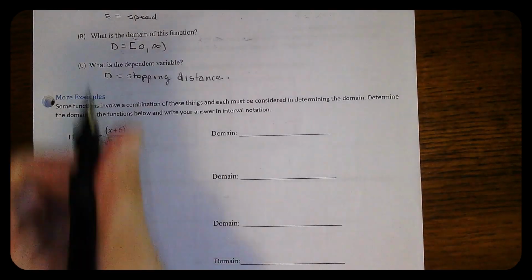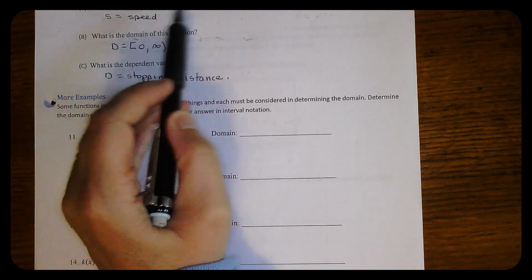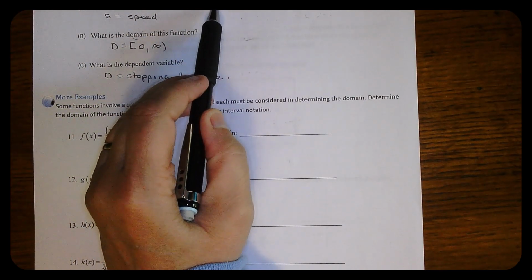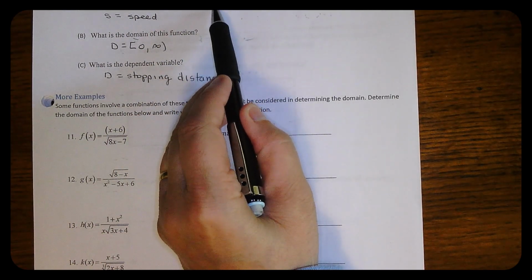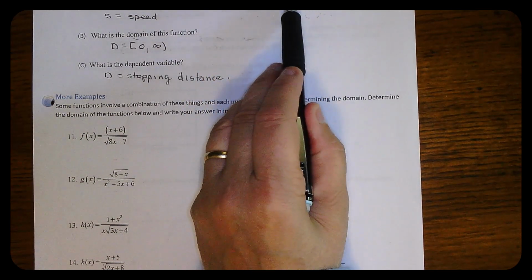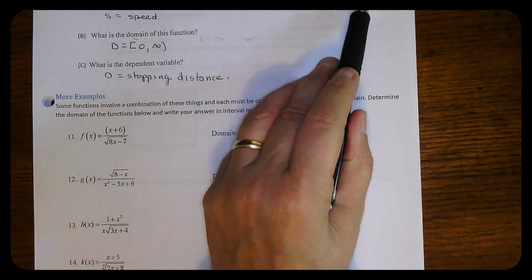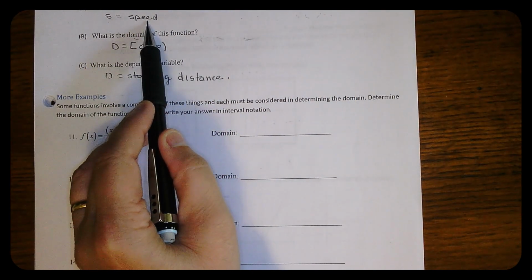Okay, so in this one the independent variable is the variable that is here being squared, times k, right? And you're told that the stopping distance varies directly as the square of the speed. So speed is your independent variable.